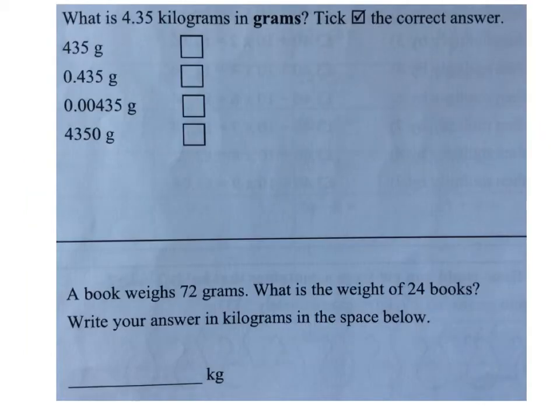What is 4.35 kilograms in grams? Well, we must remember that 1 kilogram is 1,000 grams. Well, we can see that there's 4 whole ones, so straight away there's going to be 4,000. And then we still have some more, the 0.35, which is 350. But there's only one option really that can be the answer, because there's only one that's in the 4,000s.